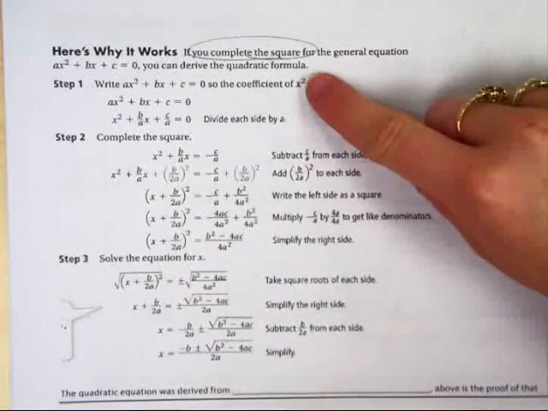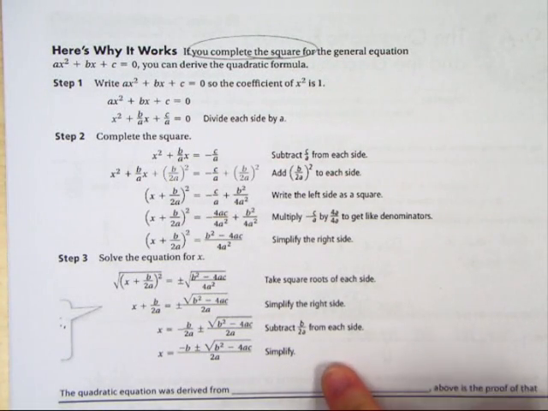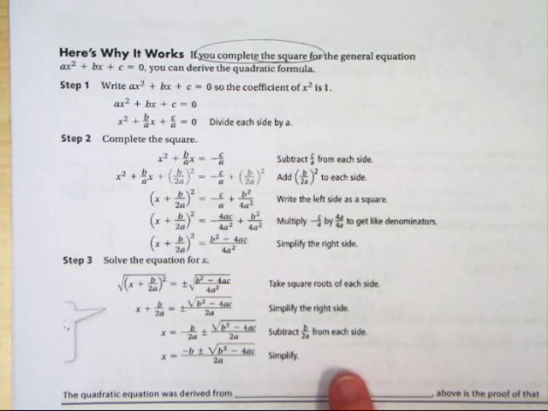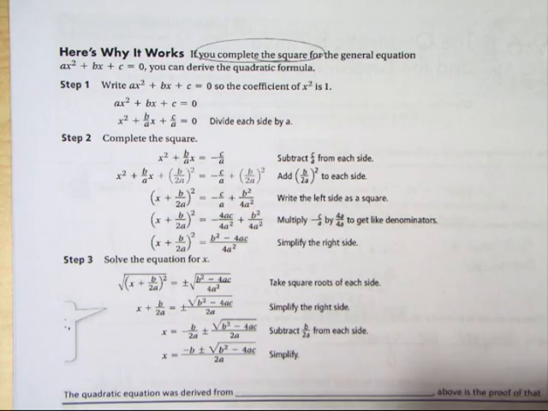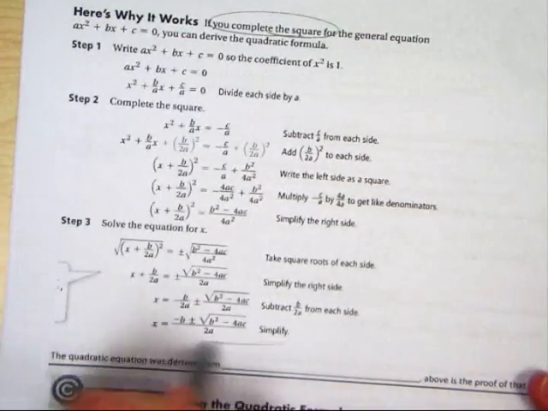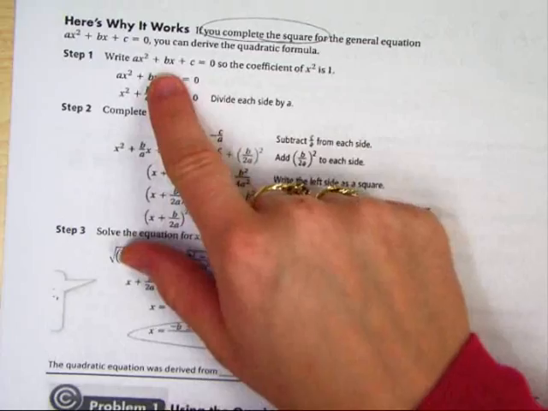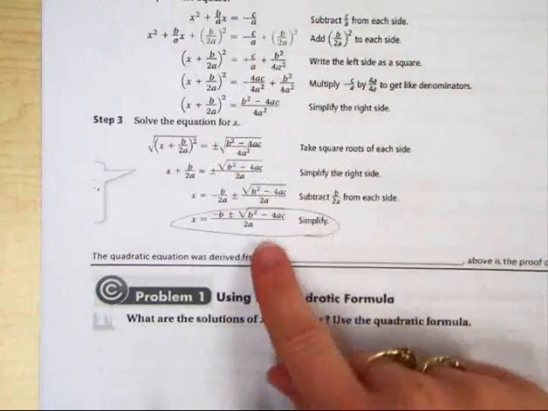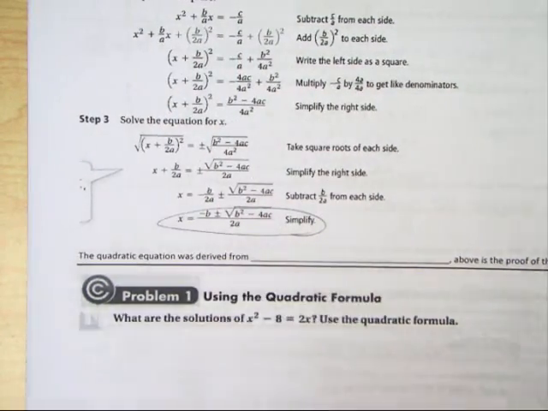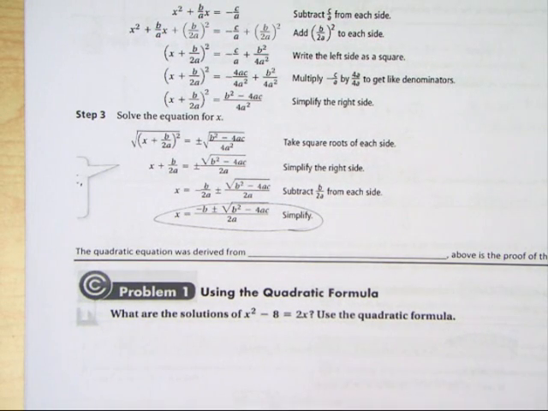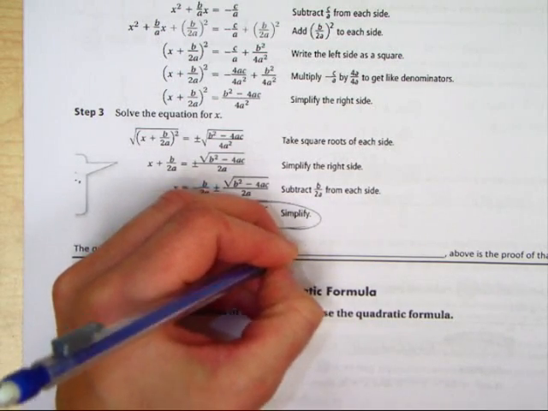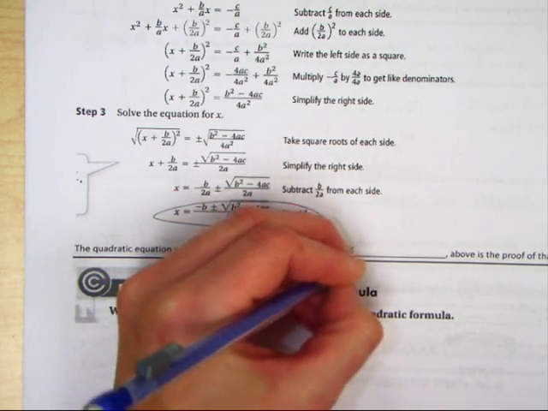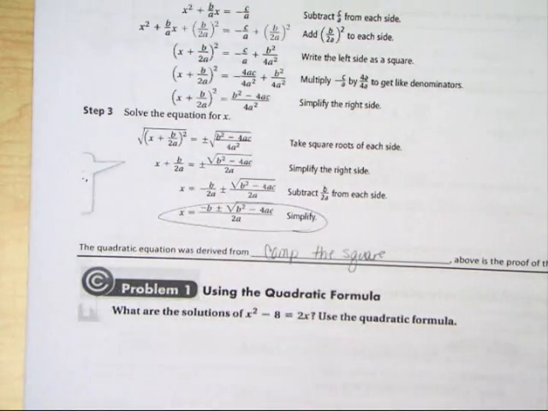If you'd like to, this was always very helpful for me when I was in school. I always wanted to see why something worked the way it worked. If you want to read over this, here you go. This is how they used completing the square to derive the quadratic formula. Notice it starts with ax squared plus bx plus c, and it ends with x equals the quadratic formula. So the quadratic formula was derived from completing the square. If you're wondering why we had to learn completing the square, it's because the quadratic formula wouldn't exist without it.